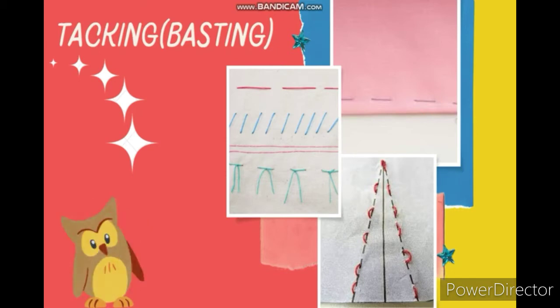Using a tacking stitch is far more secure than pinning. Pins may fall out or get caught under a machine. In slippery or difficult to sew fabric, pins are not recommended. Tacking should be firm and even in space. Tacking makes sewing easier and more reliable.